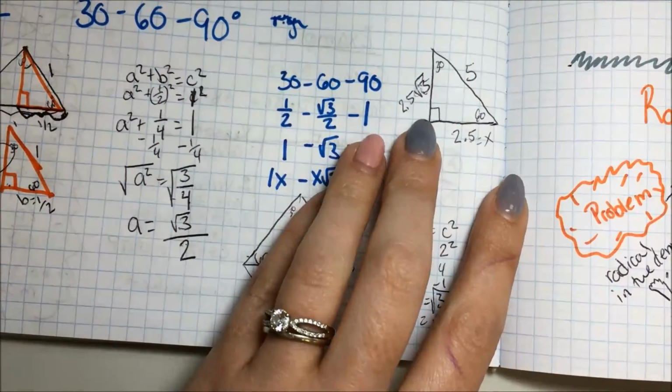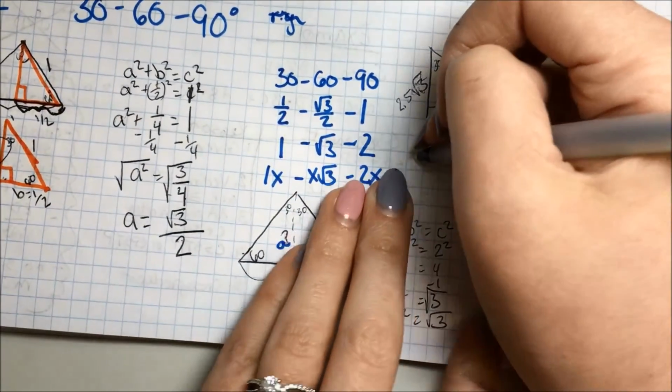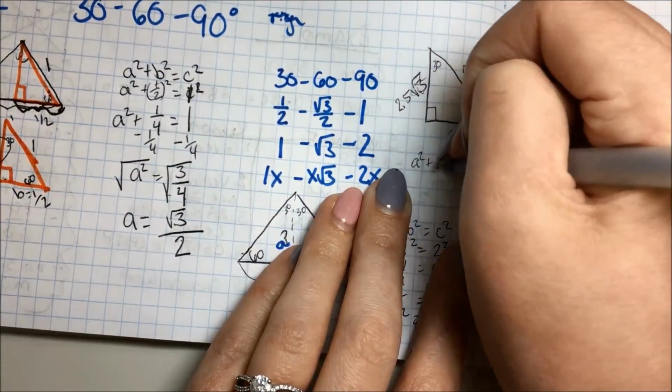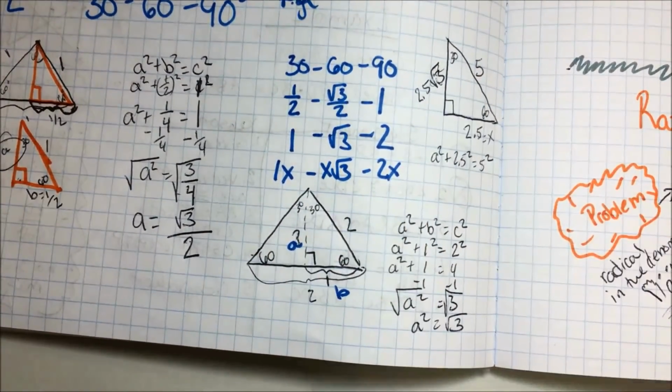And if you don't believe me, you can do the math on that and see that it works. Do the actual Pythagorean theorem, A squared plus 2.5 squared equals 5 squared, and see that it does, in fact, work.